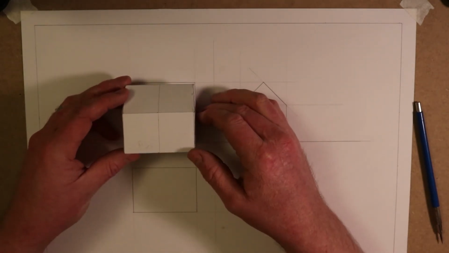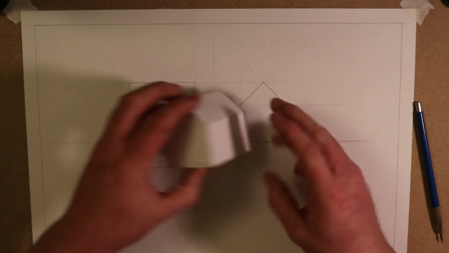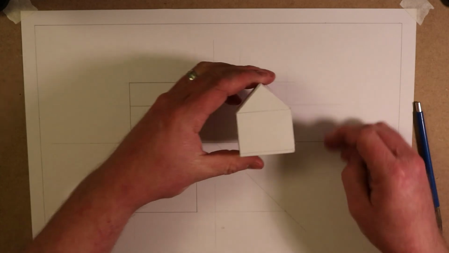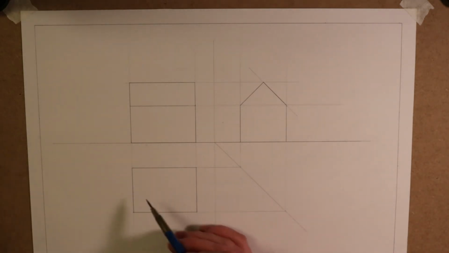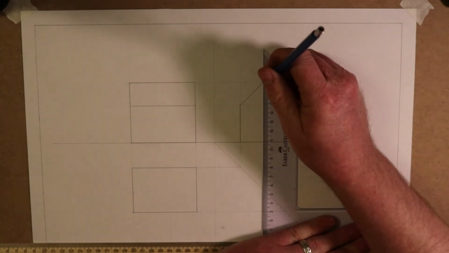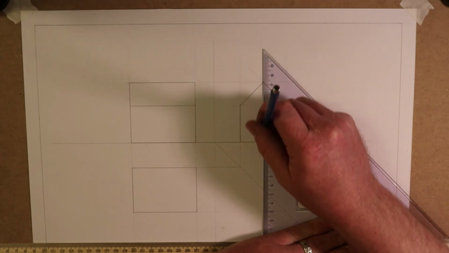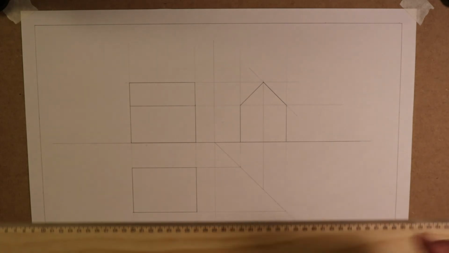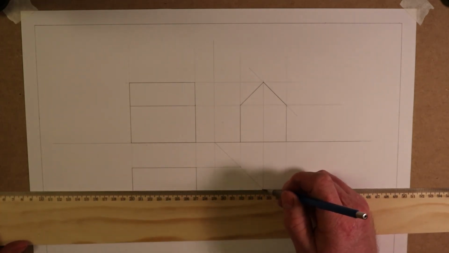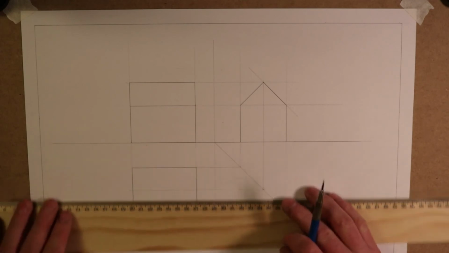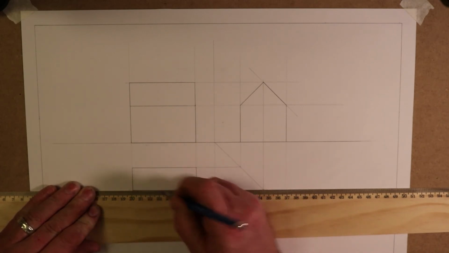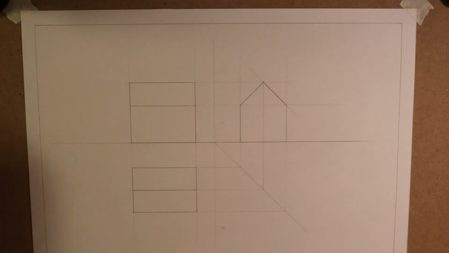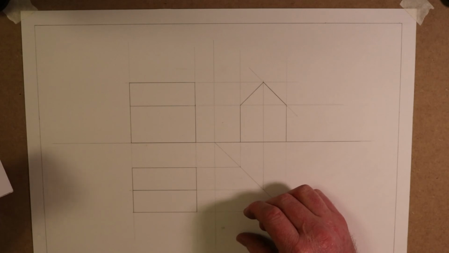So we've got our elevation, looks like that. Got our end view, remember we're looking at it from this side, so it's projected that way. Looks the same. Now we need to know where the ridge line is on the plan. We know it's in the center, but instead of measuring that, we can simply project down from our end view until it strikes a 45 degree line, and we can project that line across. Once we're happy with where that is, we can draw it in heavy. And that's our plan.